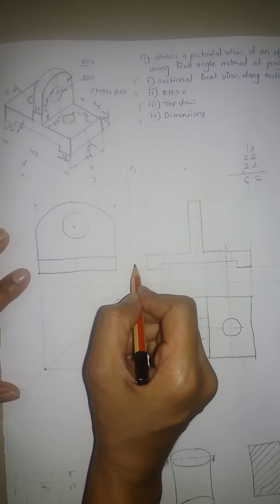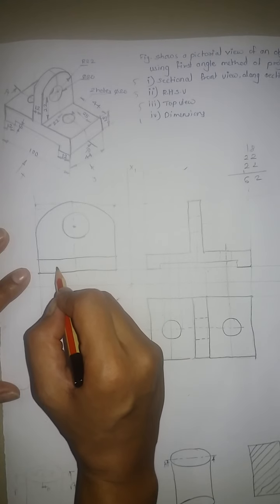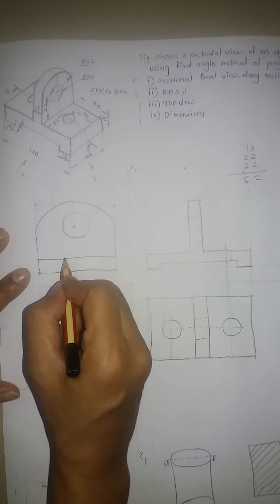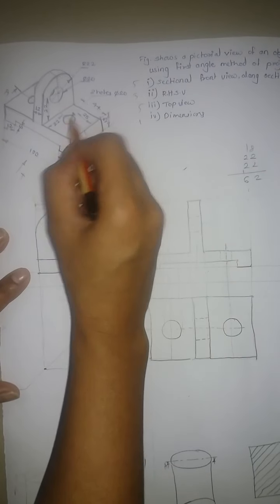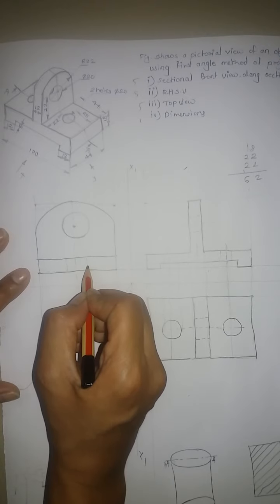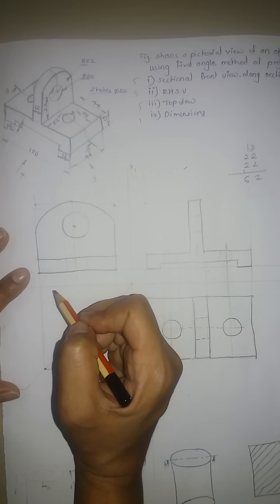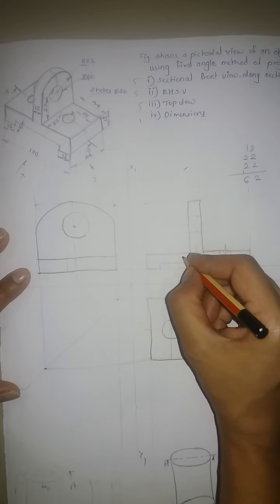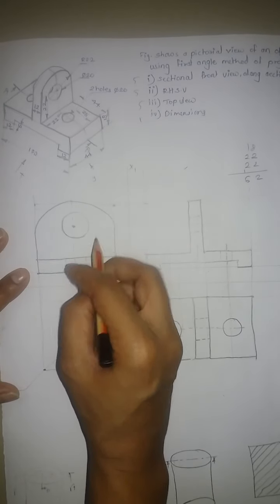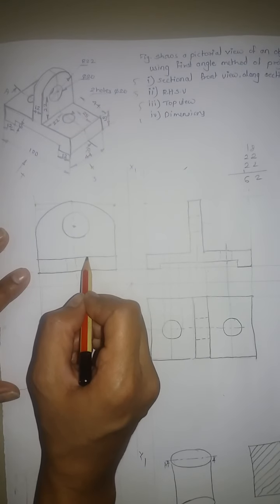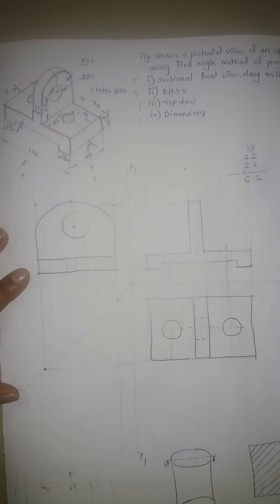So take a projection of these two holes from the front view, and its diameter is 20. So 10 mm this side and 10 mm this side. See, this hole is up to this portion only, so we'll draw the dotted line in this portion only. This hole overlaps with this hole, so we show the dotted line for one hole only.